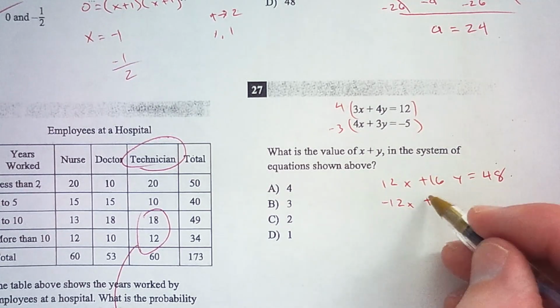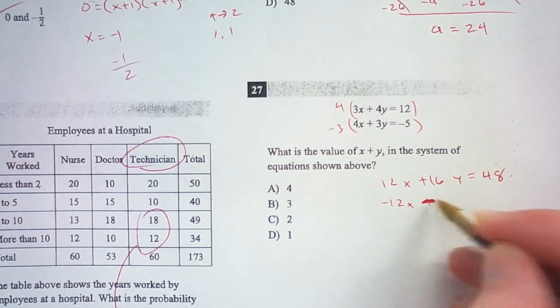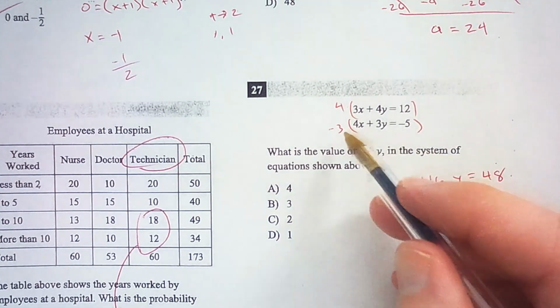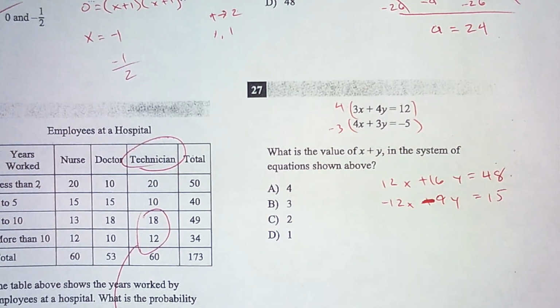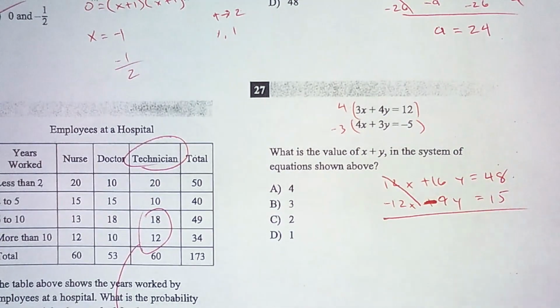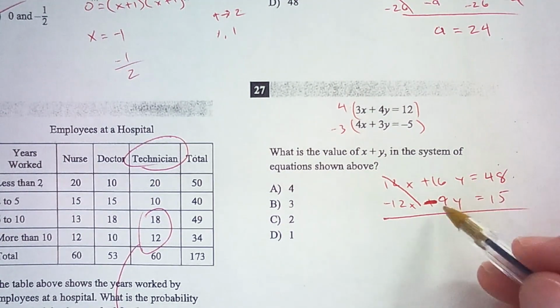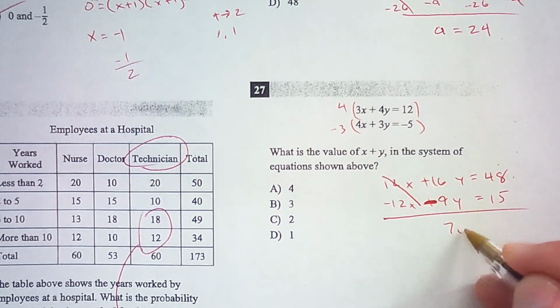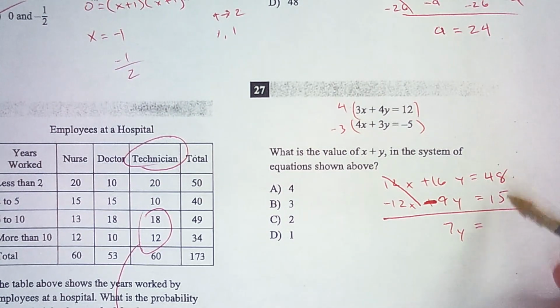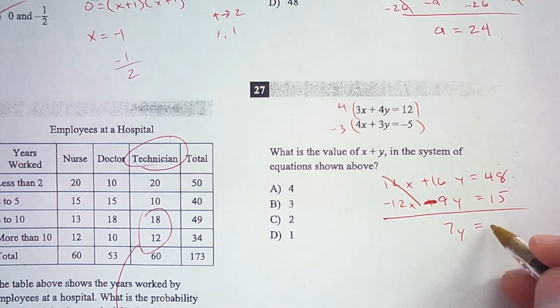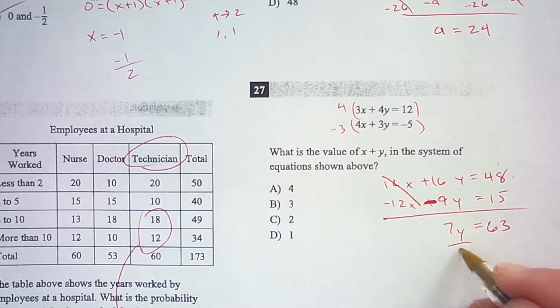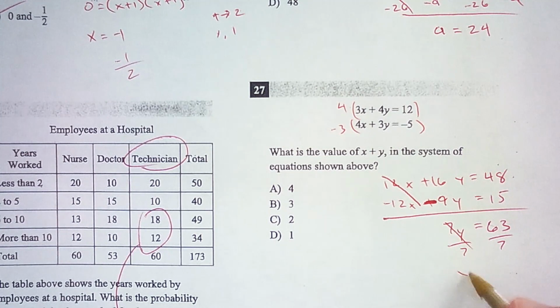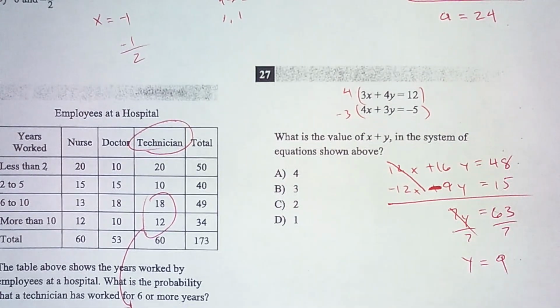Multiply this one by negative 3, so that's negative 12x plus negative 9, so minus 9y equals negative 3 times negative 5, that is 15. The x's cancel. 16y minus 9y is 7y. And 48 plus 15: 48 plus 10 is 58, plus 5 is 63. Divide by 7, and 63 divided by 7 is 9.